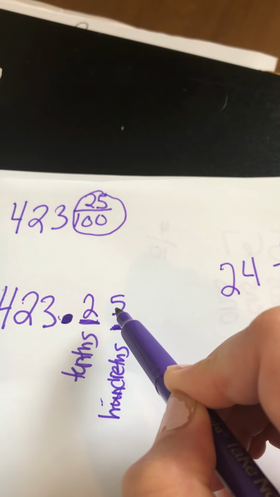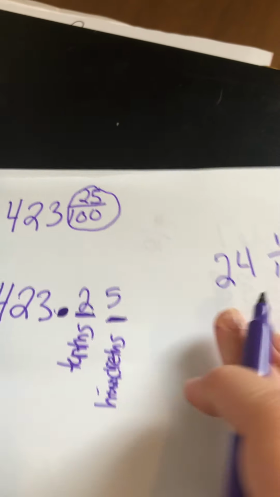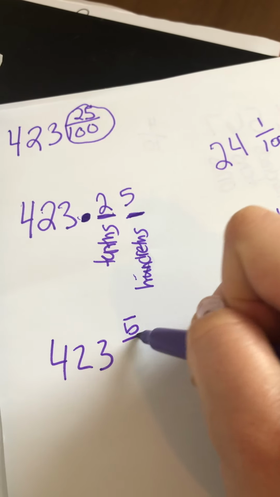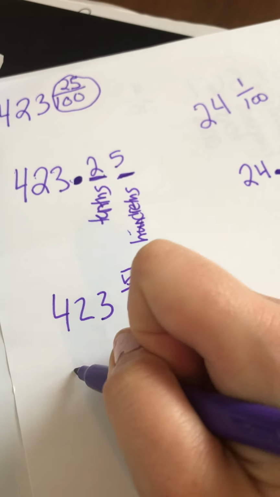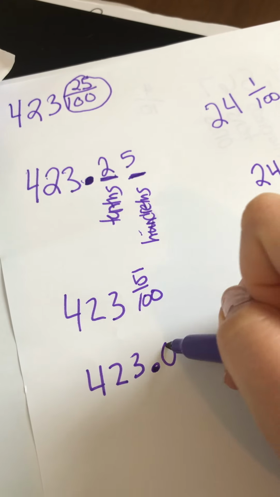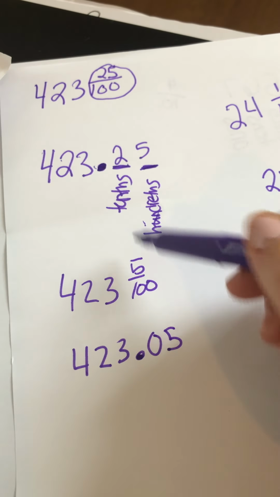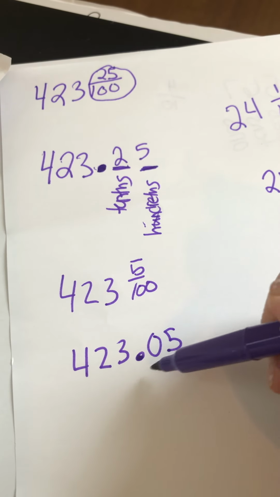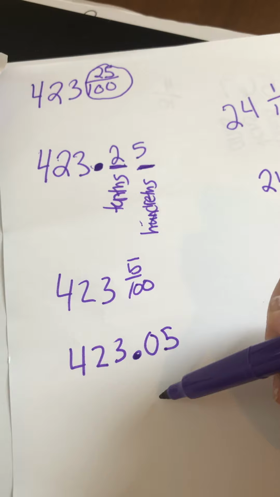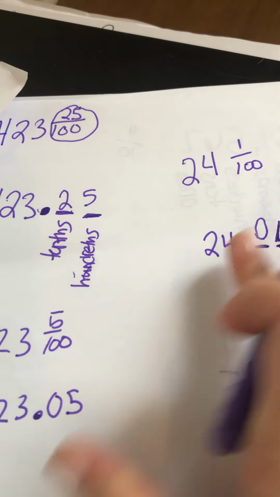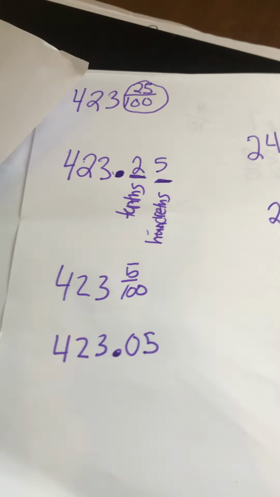But if this was only 5 hundredths, so if this was 423 and 5 hundredths, then we would have to write it as 423 decimal point 0 5. Okay, because we didn't have any of those tenths, so we put a 0 there to hold that place. So tenths, hundredths, it's the same thing as our fractions, tenths and hundredths. Okay? All right, so let's look back at our lesson.